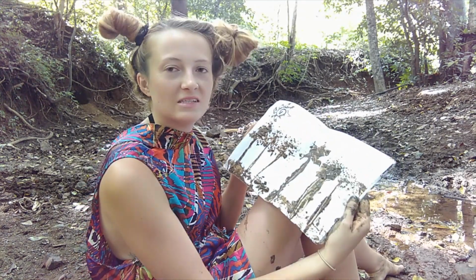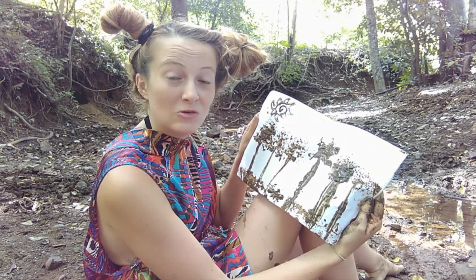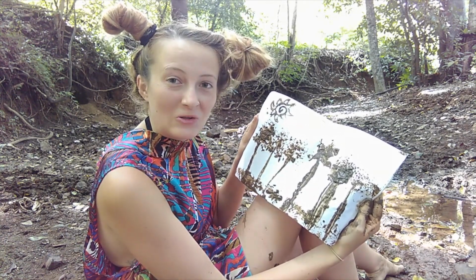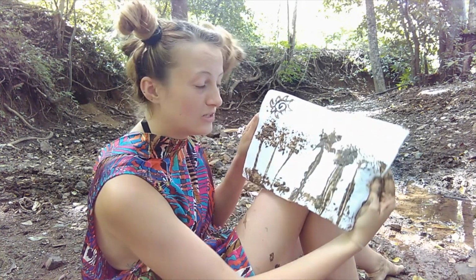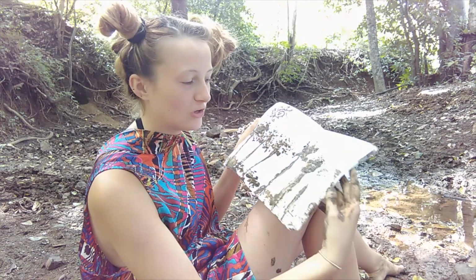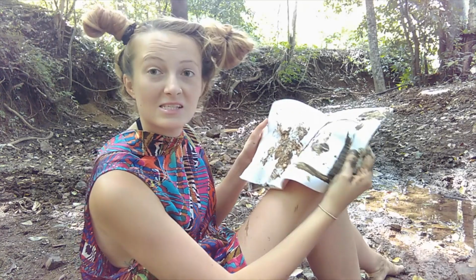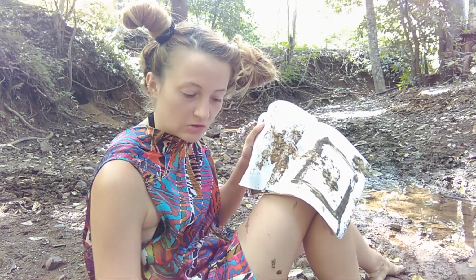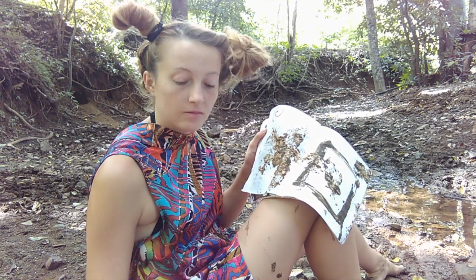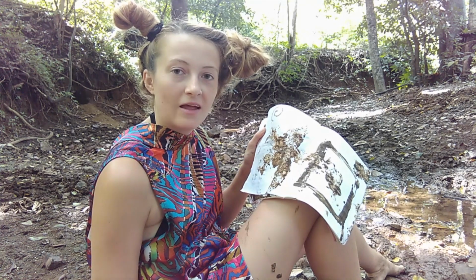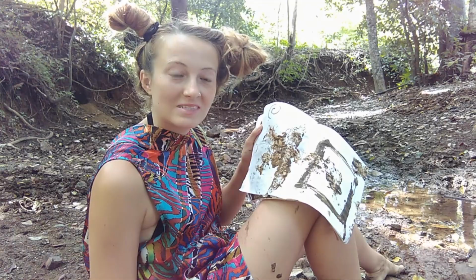Painting with mud is so nice and relaxing and so much fun to use a natural material like mud. Next time you go to the forest, give it a try and see what pictures you can create. And just experiment with different materials you find from around the forest. But only pick things up from the floor and not things that are living from around the forest.